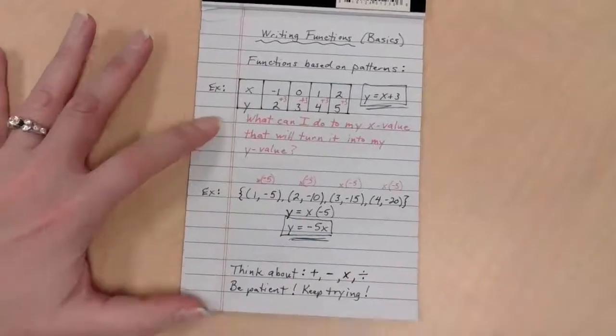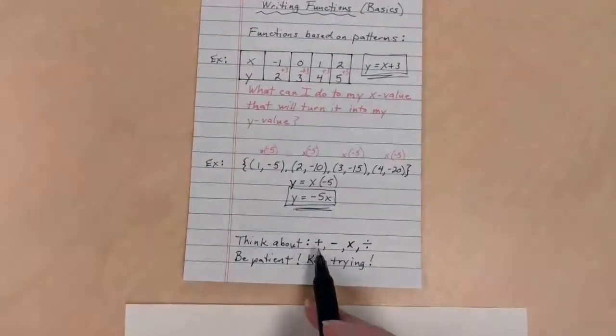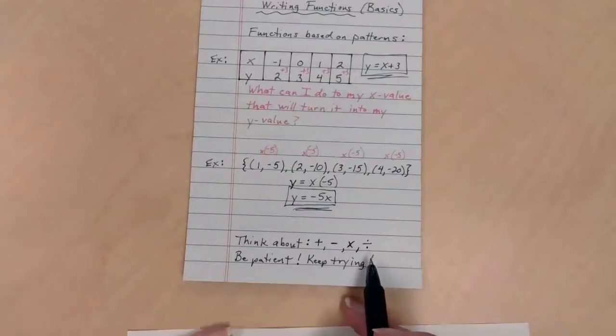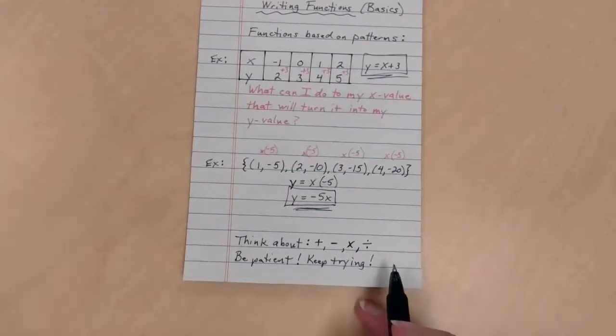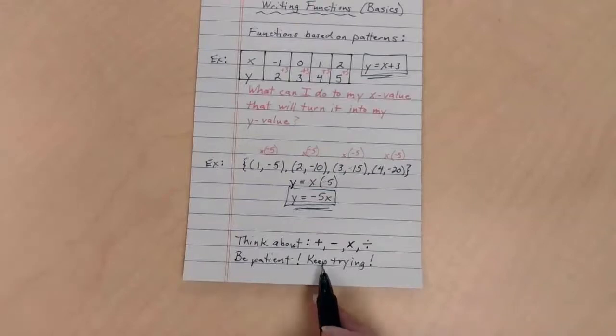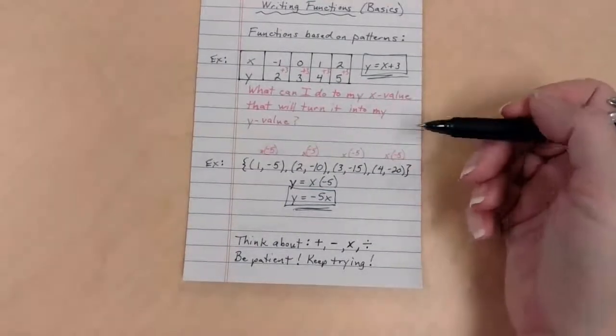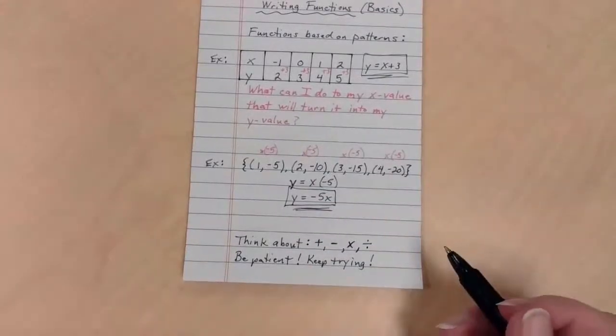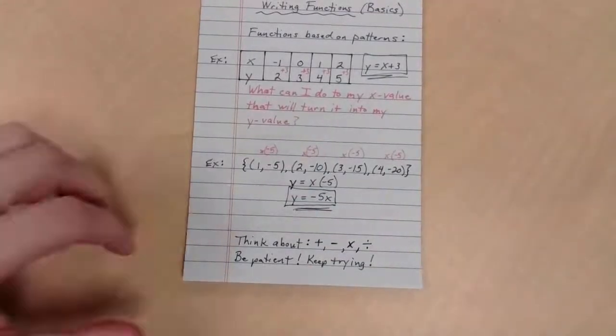Okay, so things to remember if you are looking for patterns and writing functions based on your patterns. You need to think about probably the basics for starters, so adding, subtracting, multiplying, dividing. They can obviously get more complicated than that, but if you're just starting out, probably those 4 operations are good things to think about. And you need to be patient with these things. Keep trying. If something doesn't work the first time, that's okay. Keep trying, play with it, see what happens. You'll get it eventually, I promise you.